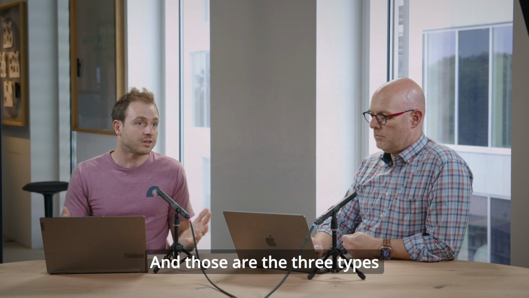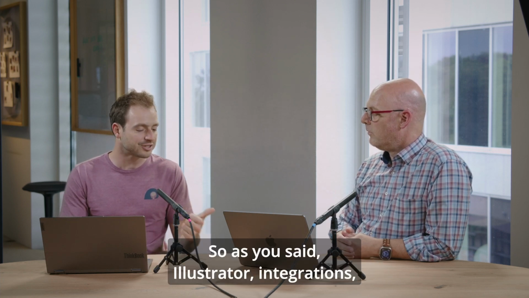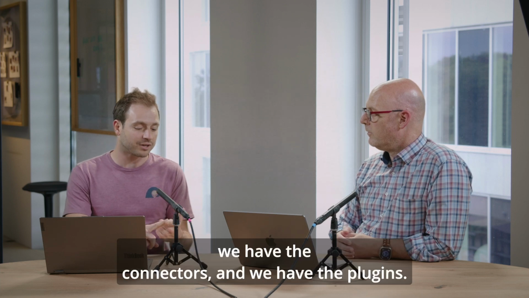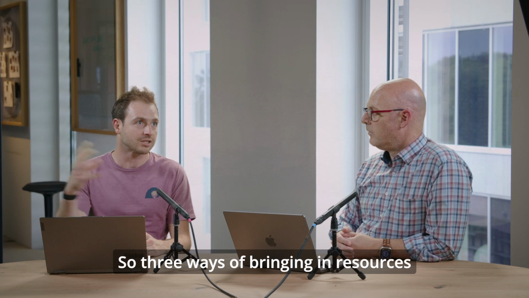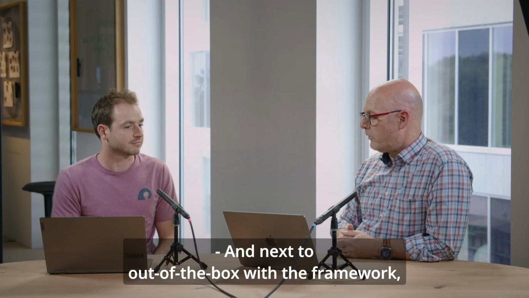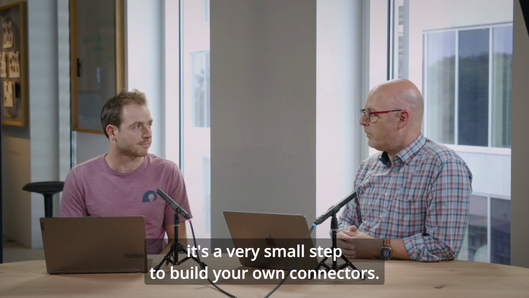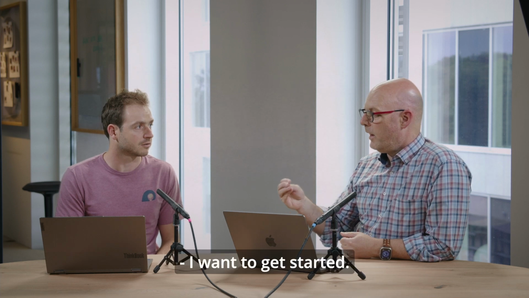Those are the 3 types of out-of-the-box connectivity: the integrations, the connectors, and the plugins. So 3 ways of bringing in resources from an external system into our system. And next to out-of-the-box, with the framework it's a very small step to build your own connectors. Absolutely.